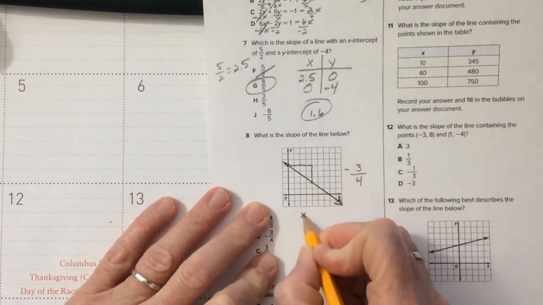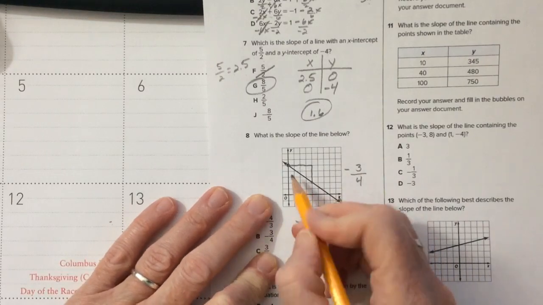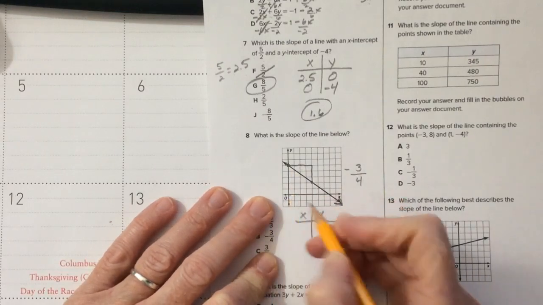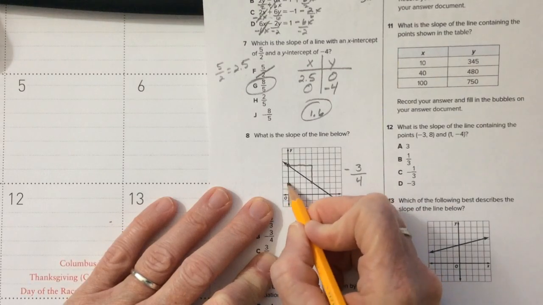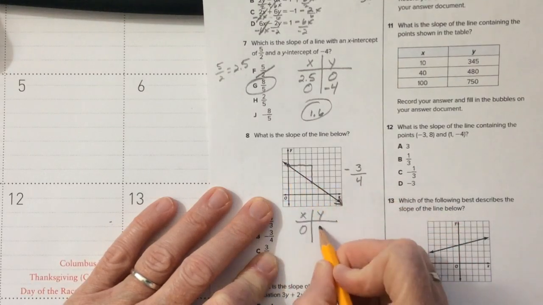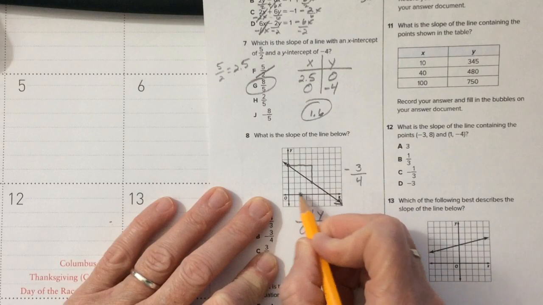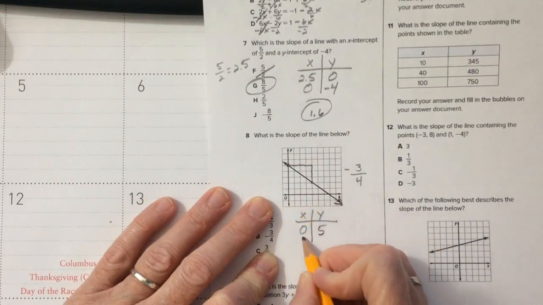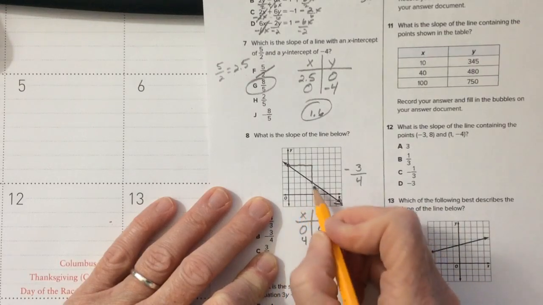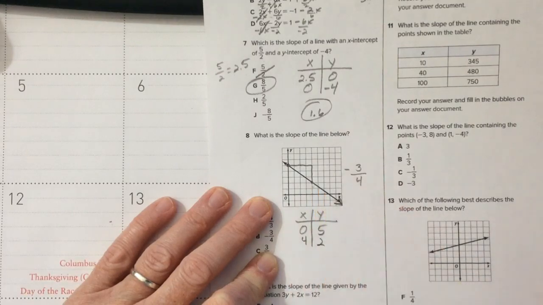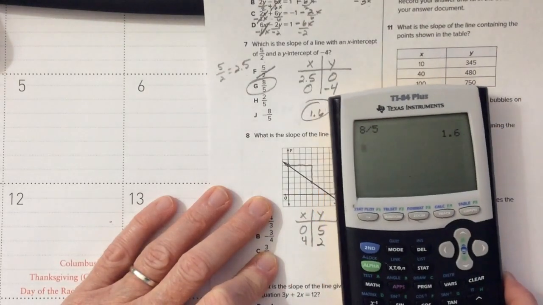So I have x, I have y. X is 0, Y is 1, 2, 3, 4, 5. And over here, X is 1, 2, 3, 4. And Y is 1, 2. I'm going to put that in the calculator and see what we get.